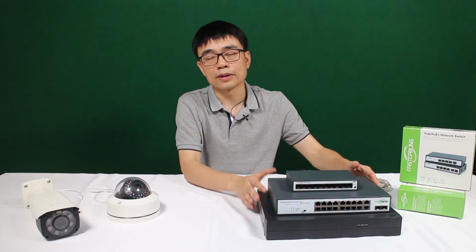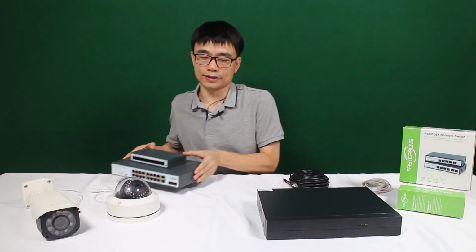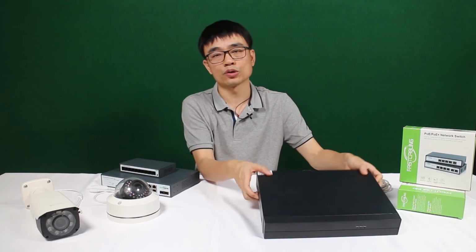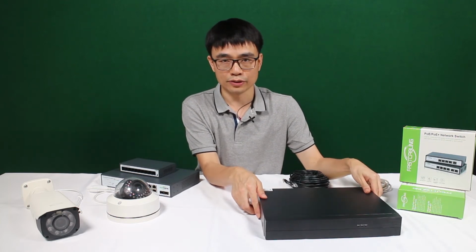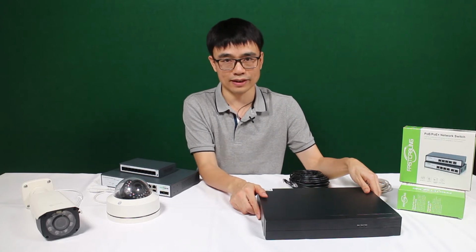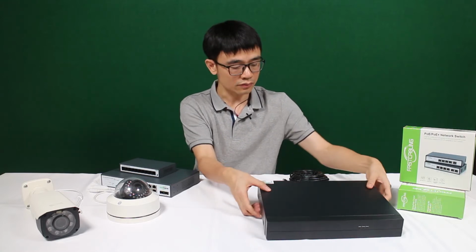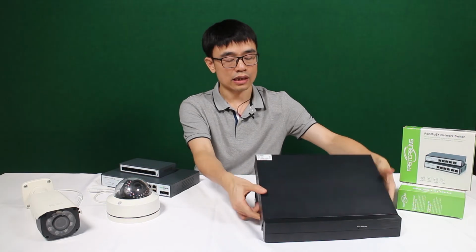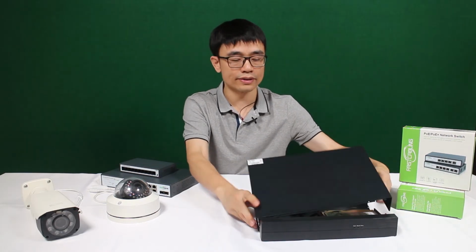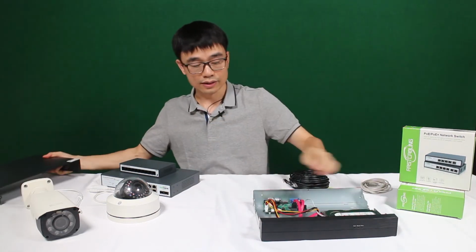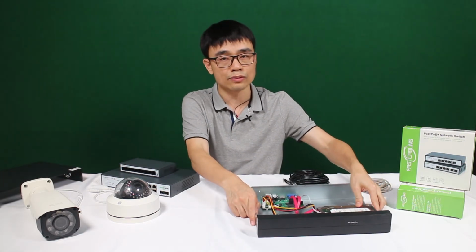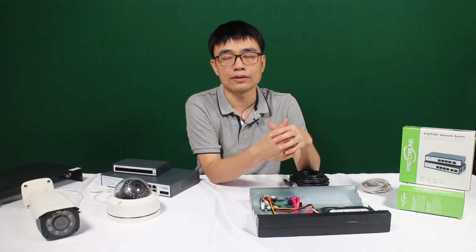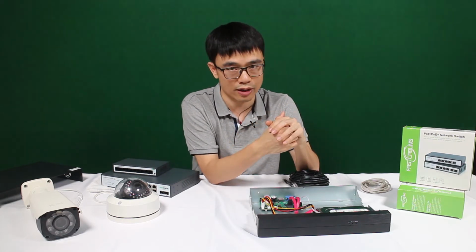Alright, now the second device is the recorder. The recorder will determine how many IP cameras you can use in the system. Like this one, you can take in 32 IP cameras. And there are some recorders you can take 64, but usually 16 will be maybe enough for your small system. And also the hard drive. The hard drive is usually sold separately. It's not pre-installed. The reason is you can use different kinds of hard drive. If you want a longer time recording, you need to pick a large hard drive.